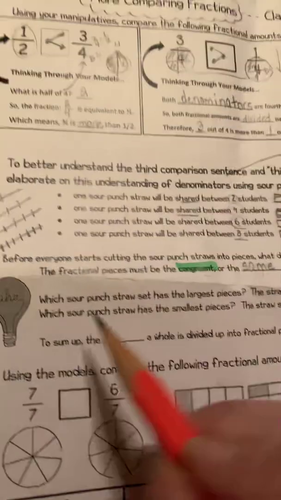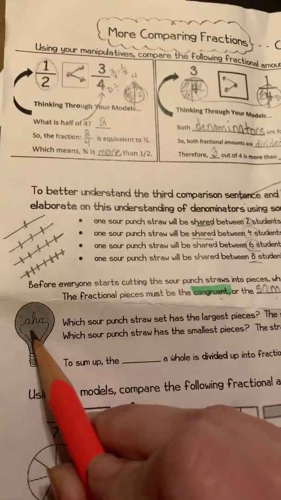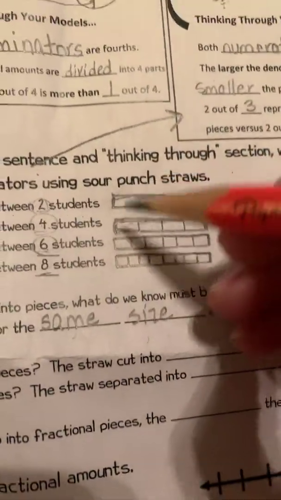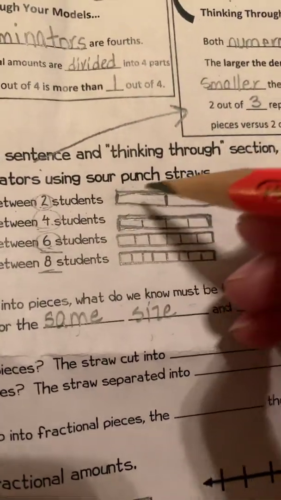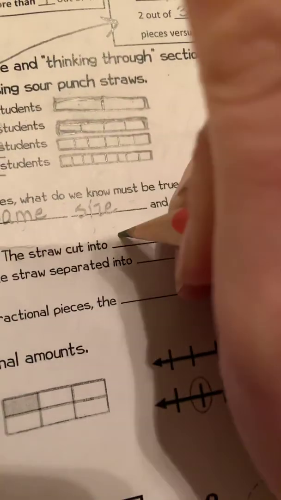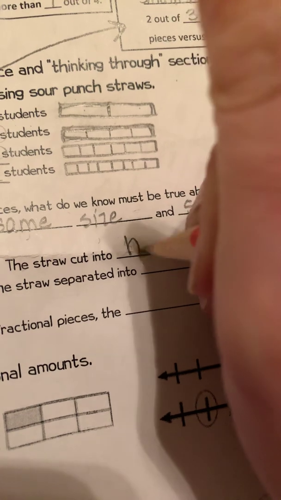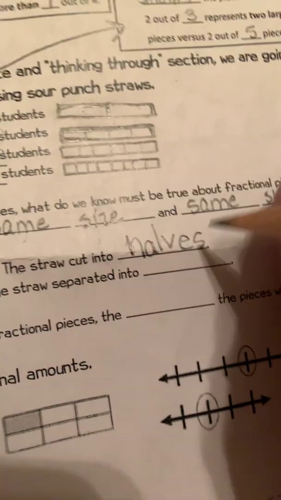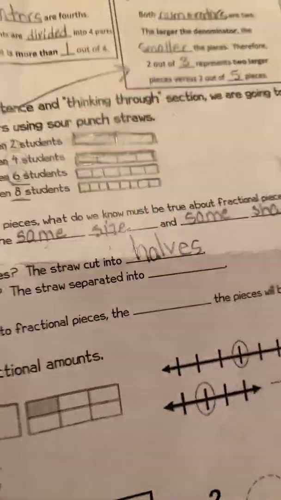All right, so let's answer some questions for our aha moment. Which Sour Punch straw set has the largest pieces? Let's look at our model up here. Which set has the largest pieces? Yeah, the one with 2. So the one that was cut into, what do we call that? Halves. And if it's plural, the F gets dropped for a V. So the halves are the larger pieces.